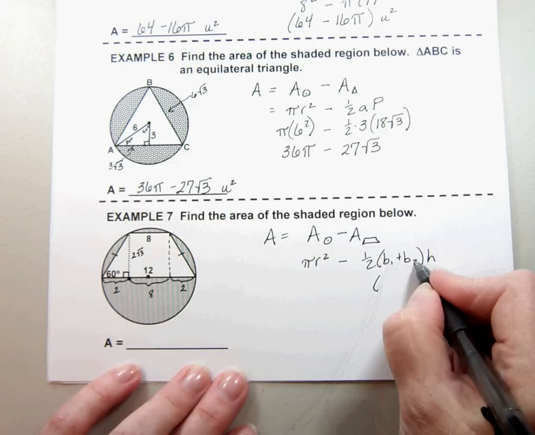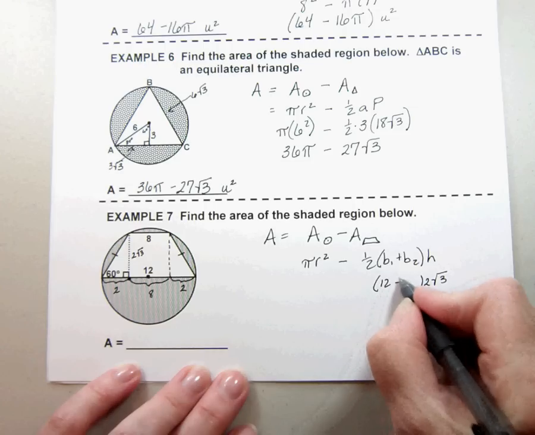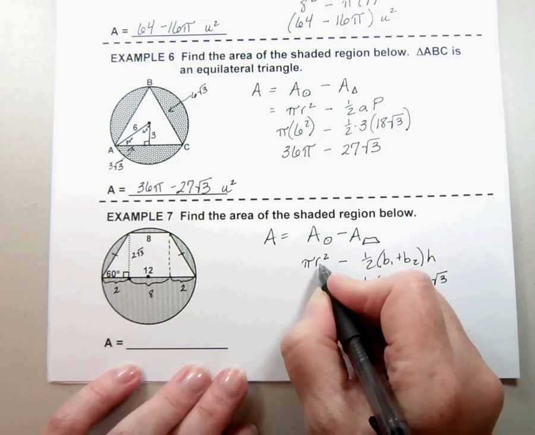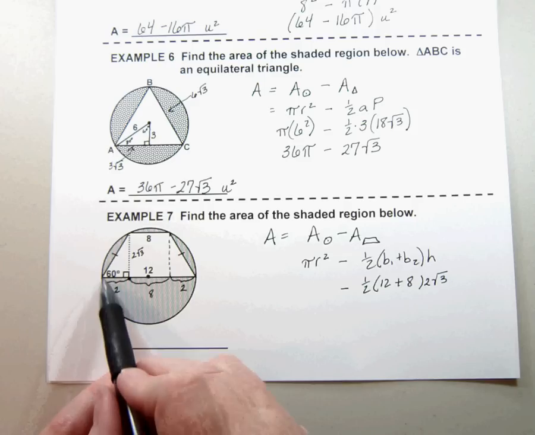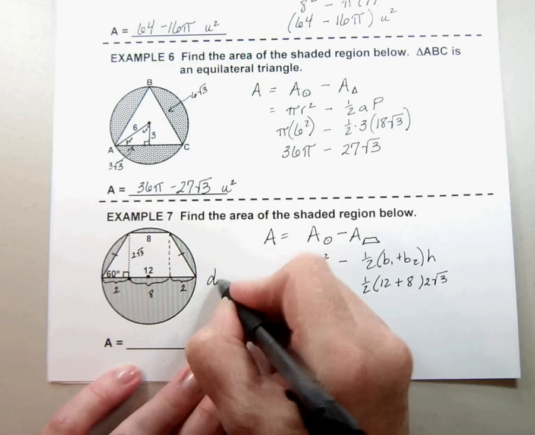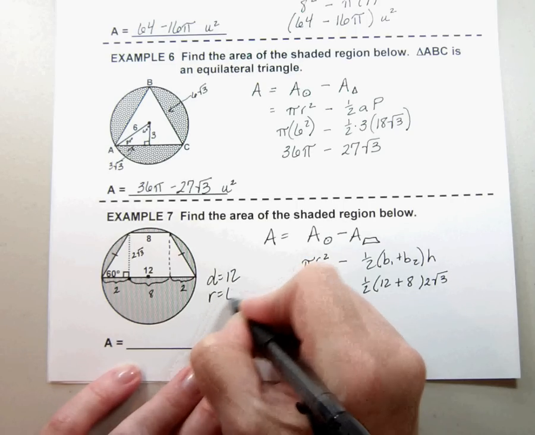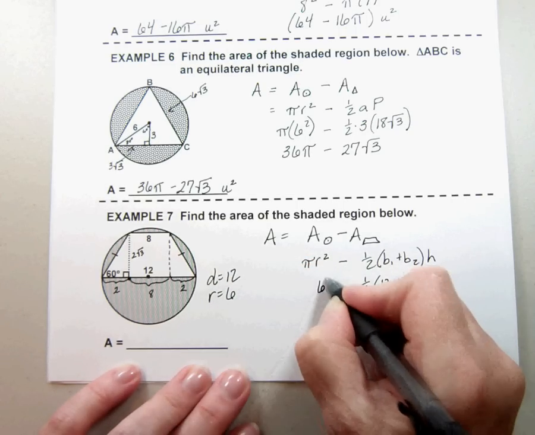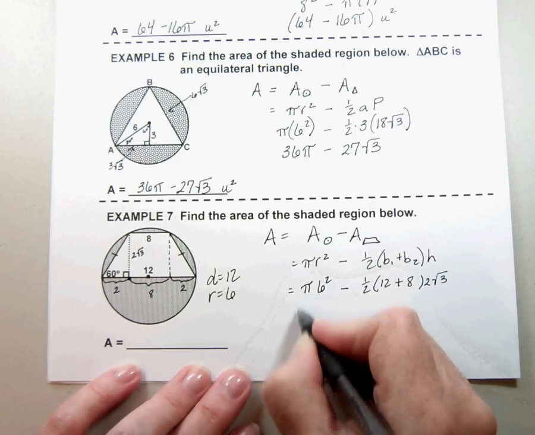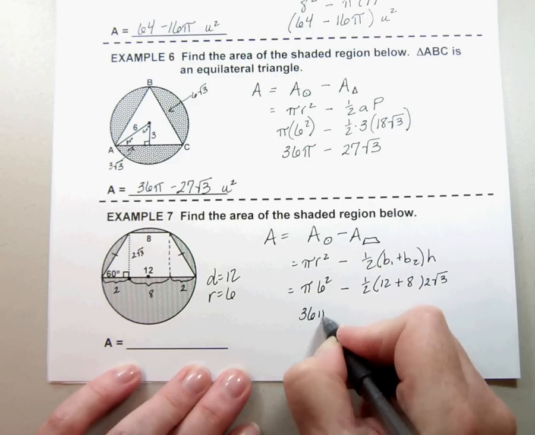The bases of the trapezoid are the 12 and the 8. So that formula is not too hard. The radius of this one, if you look at the picture, 12 was this base, and it's also a diameter. So if the diameter is 12, the radius is half of that. So when we replace our formula for radius, we're going to have to square our 6. So this is 36 pi.